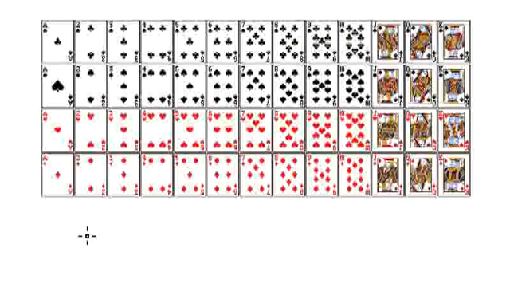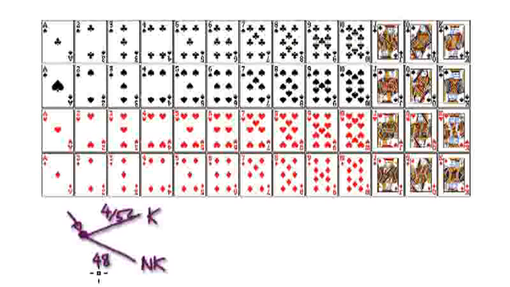So let's draw a map of all the things that could happen. Let's say you are here. Well, on your first pick, you could get a king or not a king. Now the probability of you getting a king would be 4 over 52. The probability of you not getting a king would be 48 over 52.